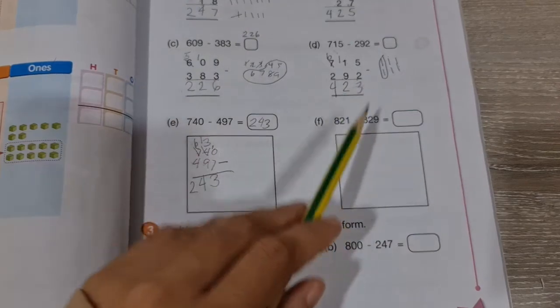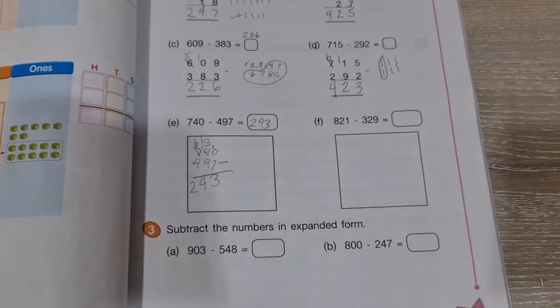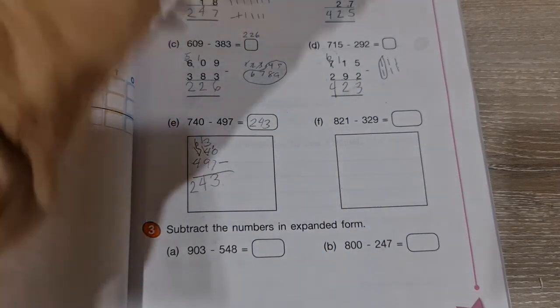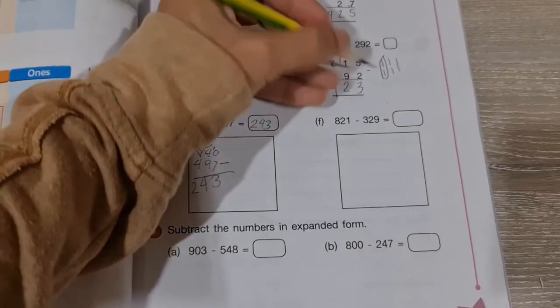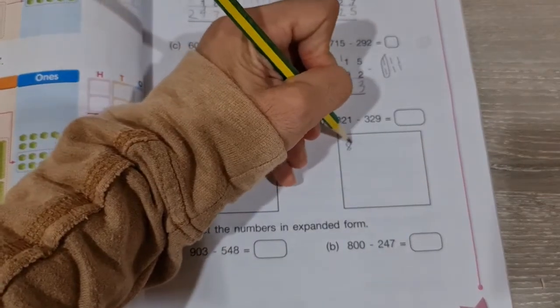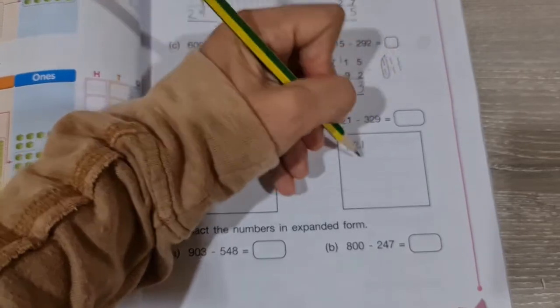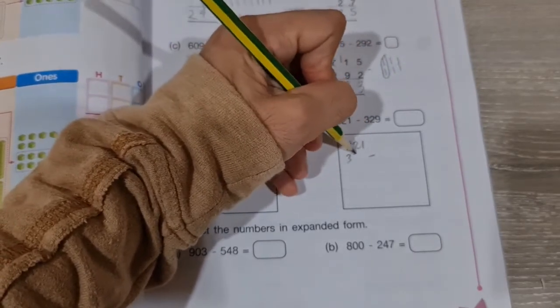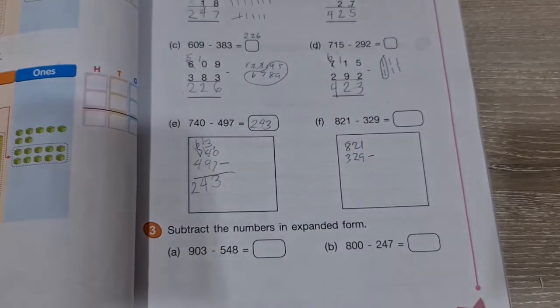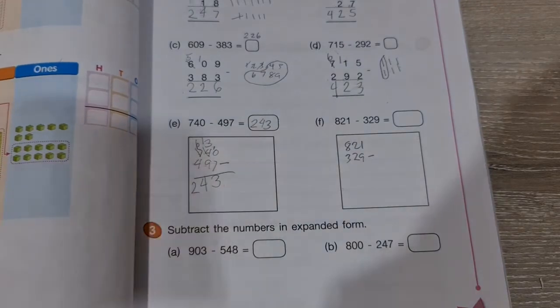821 minus 329. Let us watch. Let us start. 821 minus 329. Okay. Let's start.